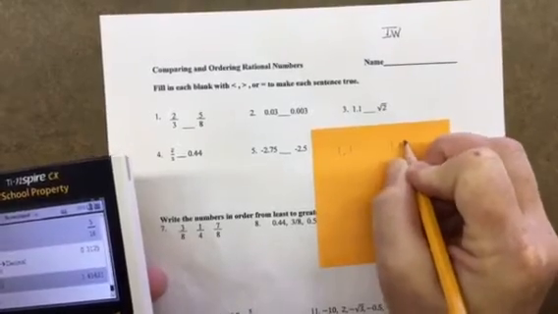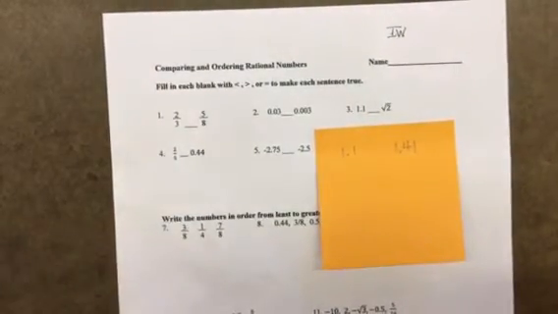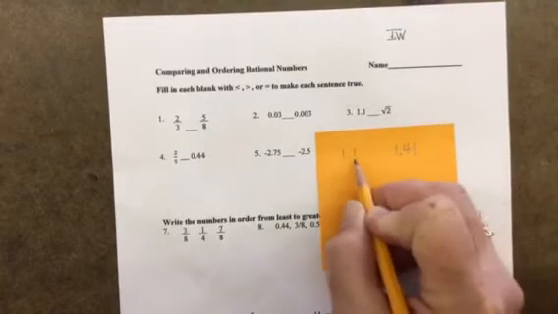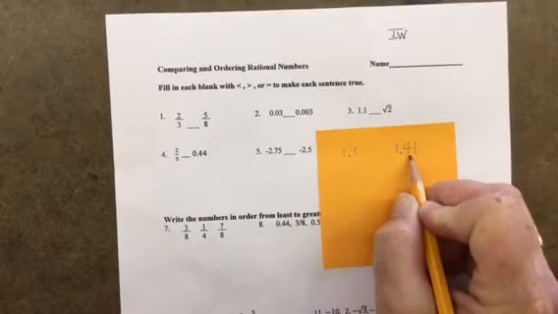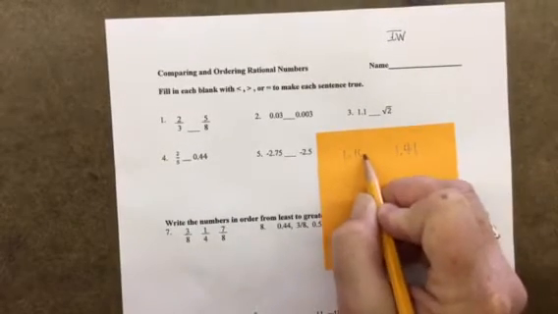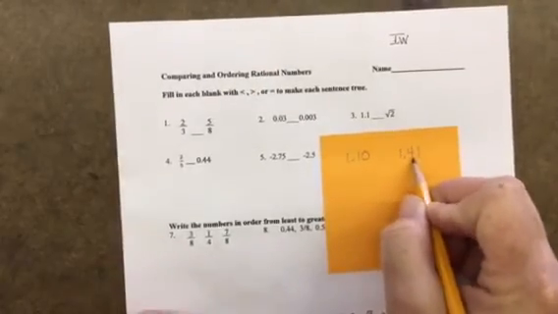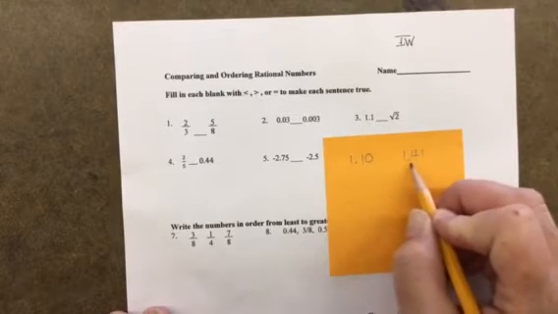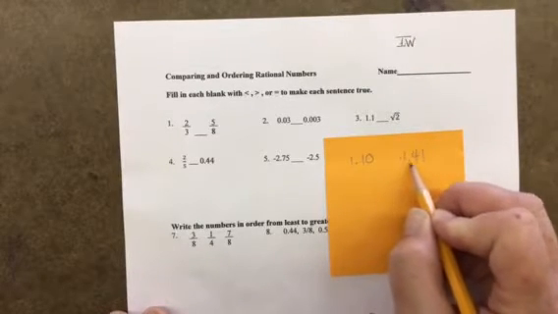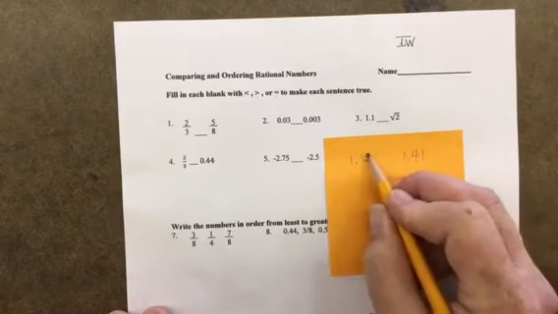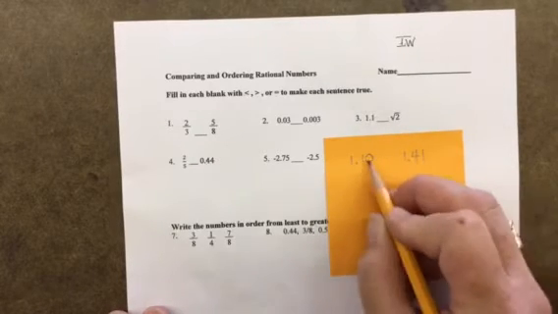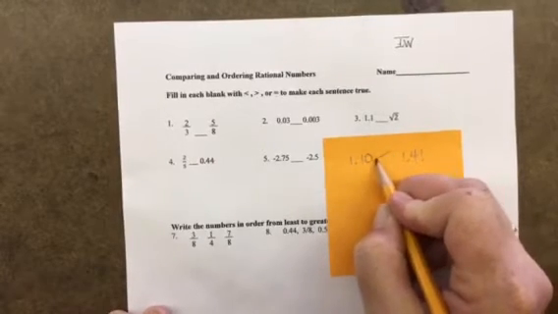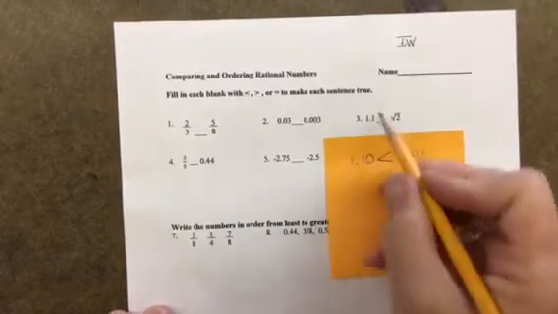Now you notice that I have 2 decimal places here, the tenths and the hundredths. This goes to the tenths. Even though this number looks bigger, sometimes we need to add a 0 so we can compare the two numbers. So we know that 1 and 1/10, is it greater than or less than 1 and 41 hundredths? Because I added that 0, now I can compare. Is 10 less than 41? Absolutely. So we would use the less than sign.